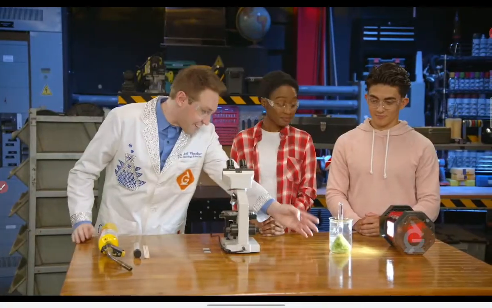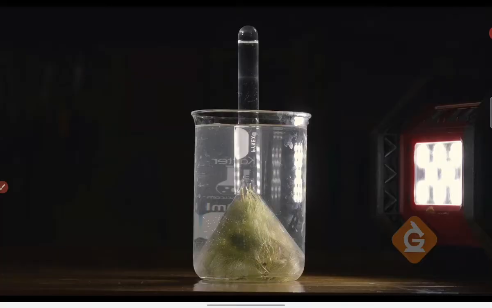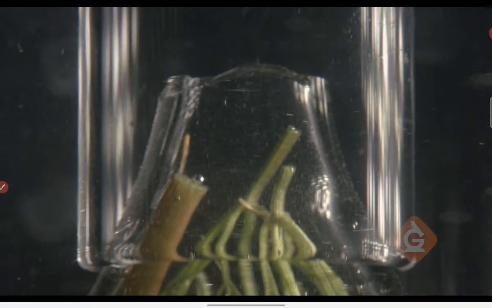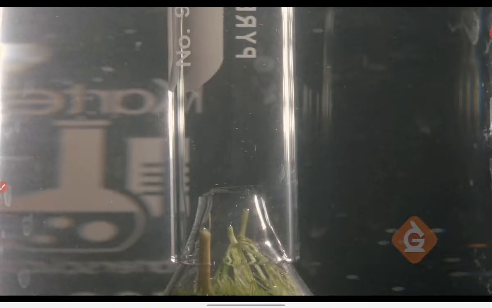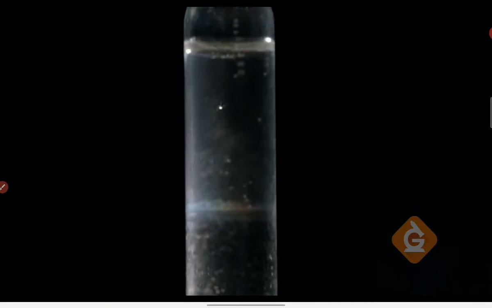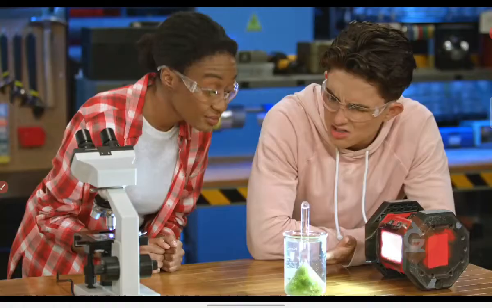And inside this beaker is an aquatic plant. It's using light to carry out photosynthesis in each of its cells. Since it's growing underwater, we should be able to see any gas it produces. There are tiny bubbles coming off this plant. The gas then rises and collects in this test tube. Is all that gas oxygen? Yes, I can show you.